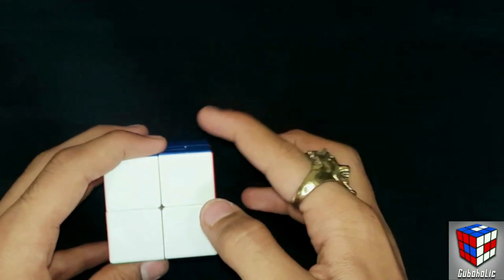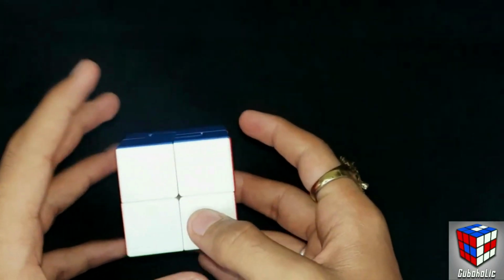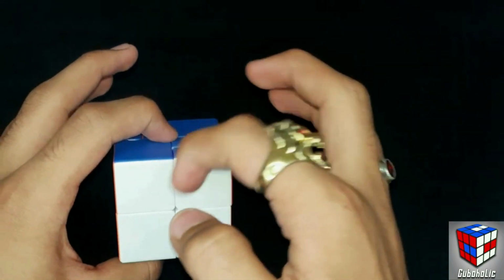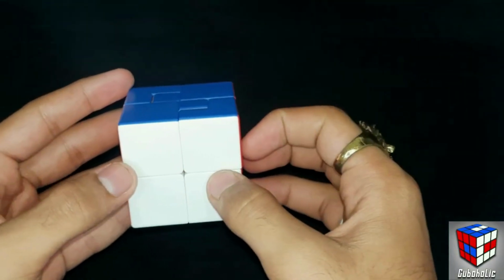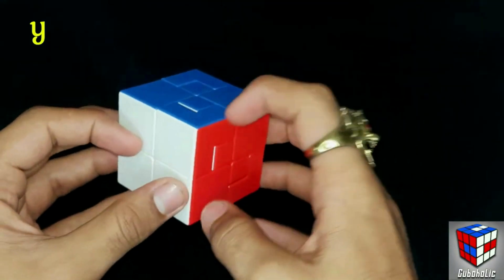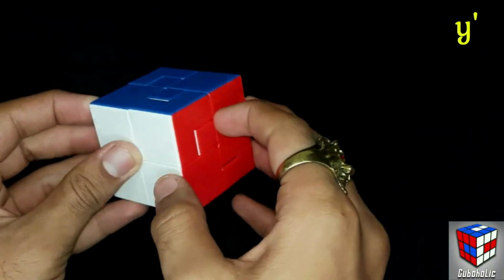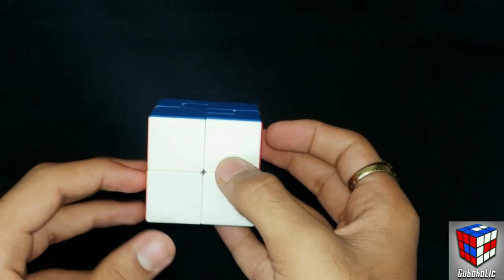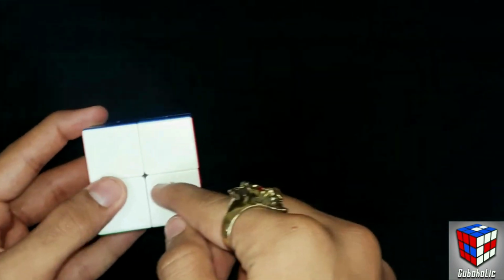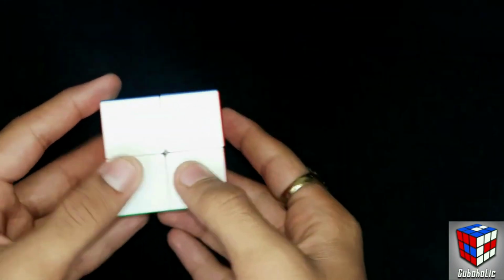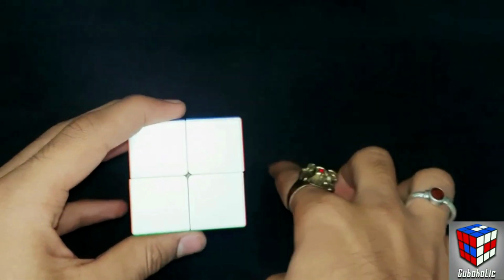Similarly, y is the vertical, so when we rotate the cube clockwise vertically, it is y, and anti-clockwise goes y prime. And z is the axis going through the center of our front layer, so it goes like this from us to the behind.